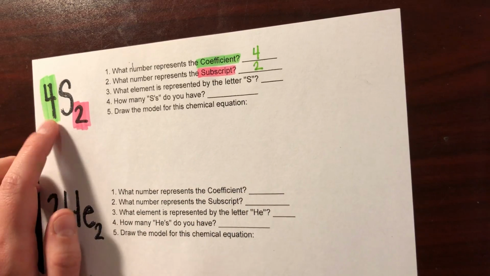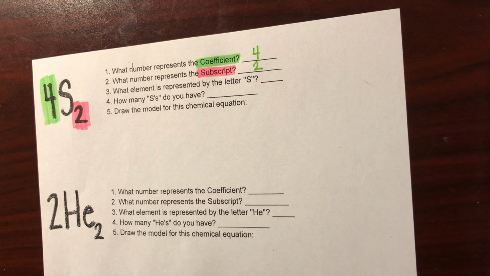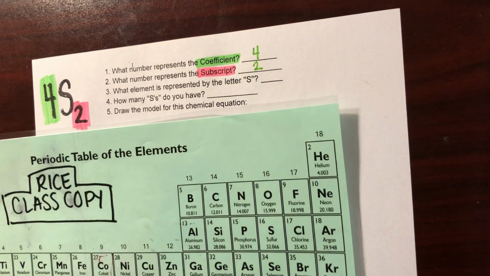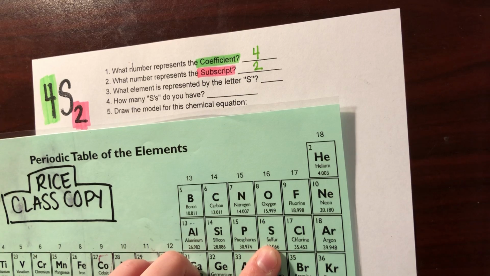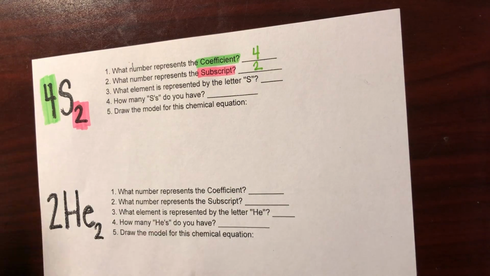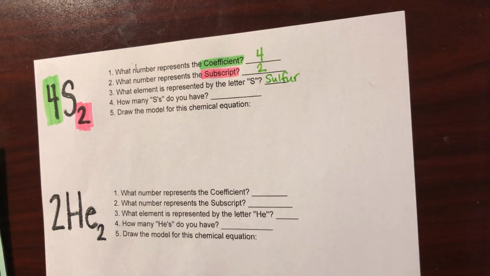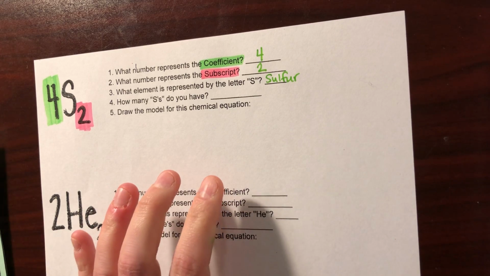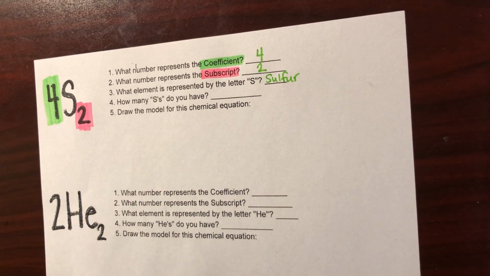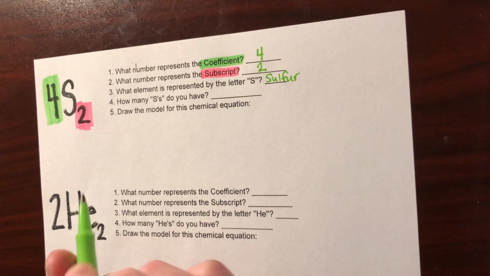Okay. So to be able to figure out what element this is, we're going to use our periodic table. Take out my periodic table and I'm going to look for the S. I see it right here and I see that it's sulfur. So the element that we're drawing is sulfur. And then right now I'm going to go ahead and skip number 4. We're not going to count how many S's we have yet. We're going to draw the model first. That will help make the counting a little easier.